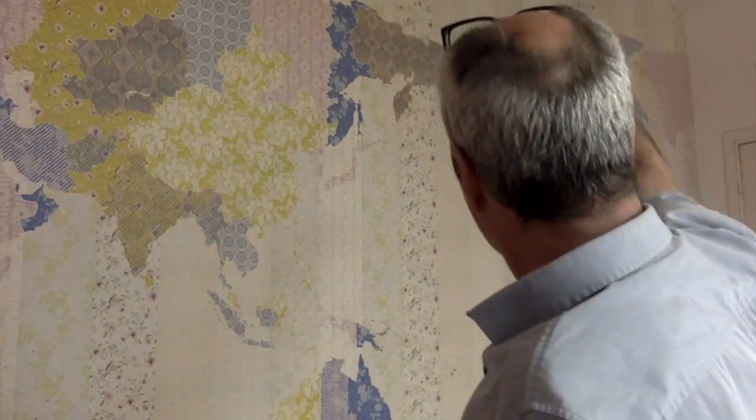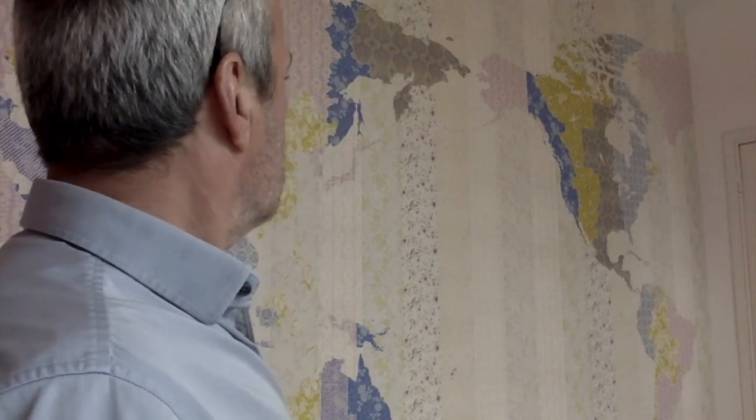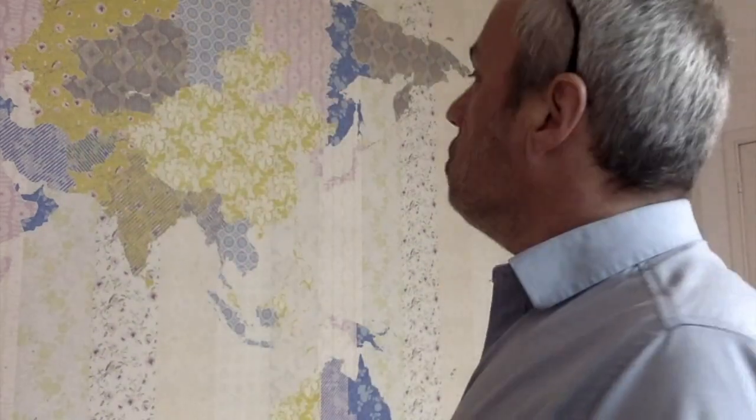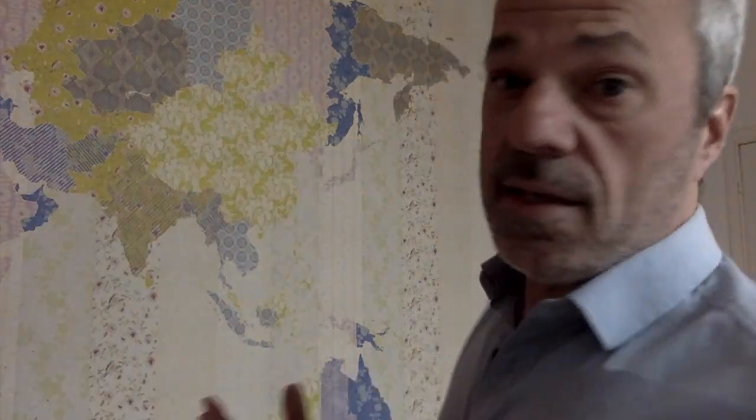Then you have America over there, with Canada, up the United States, and down there you will also see South America. So this is the world. This is what it looks like, and this is also what we are going to work on today.